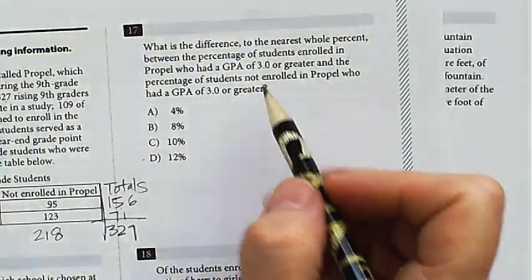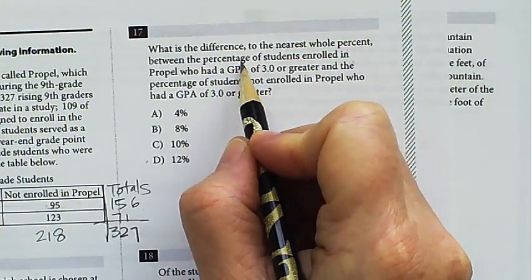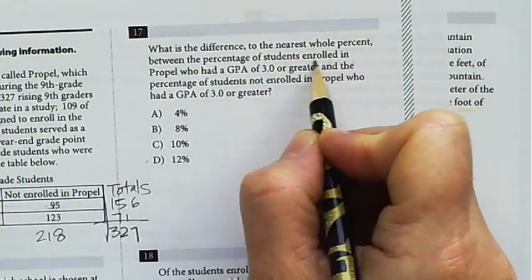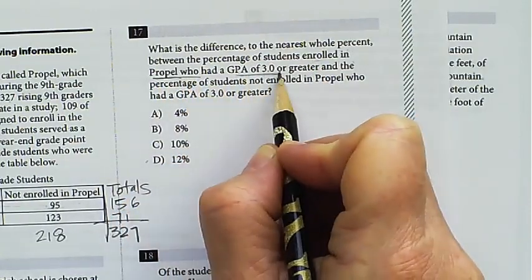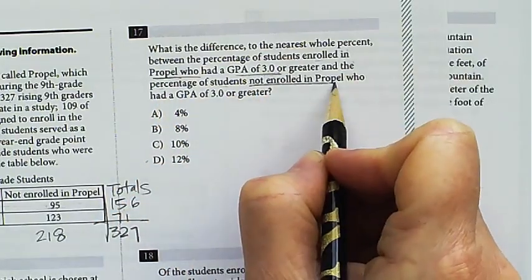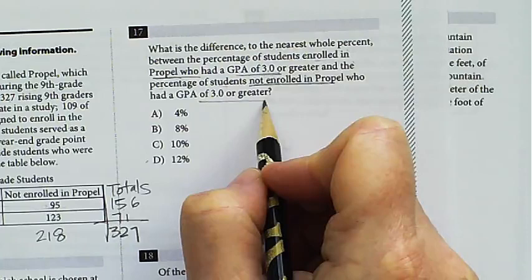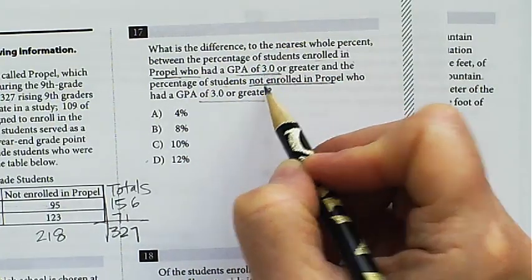Number 17, what's the difference to the nearest whole percent between the percentage of students enrolled in Propel who had a GPA of 3 or greater and the percentage of students not enrolled in Propel who had 3 or greater? Okay, so this is two amounts that we're looking at.